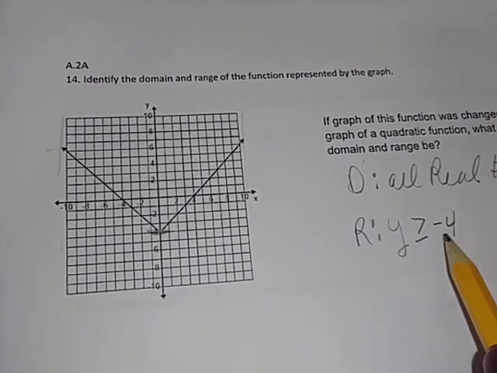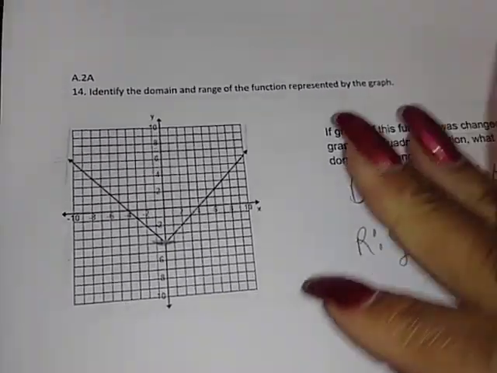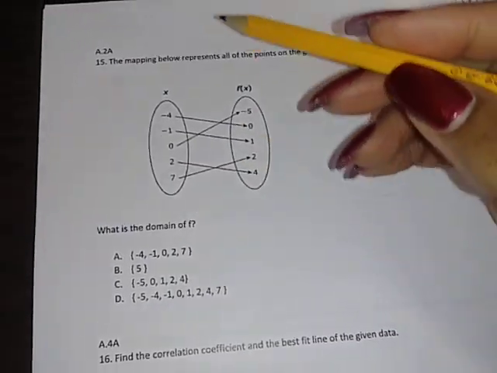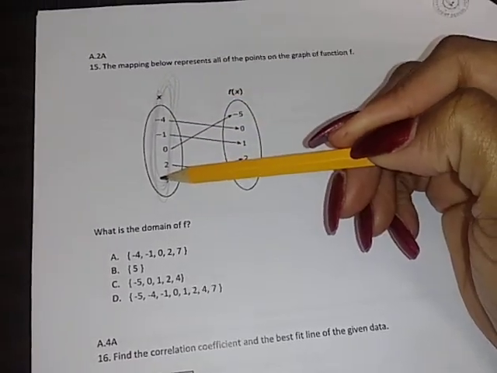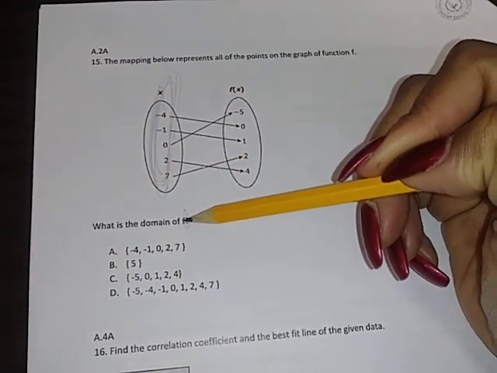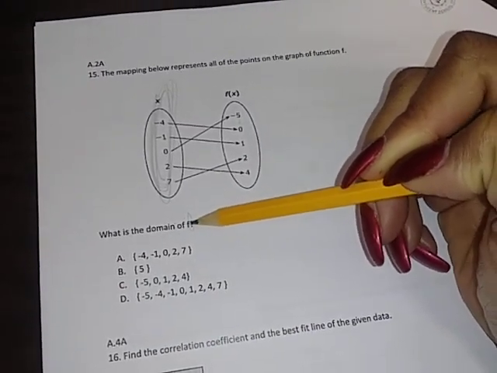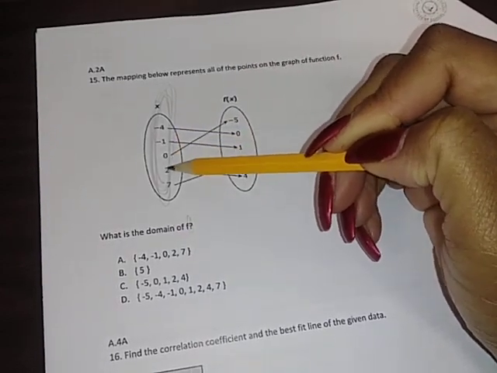Only one limit, so I have one number. Okay. Now it's asking for the domain, so these are my x values. The domain of any function will always be the x values. So -4, -1, 0, 2, 7.